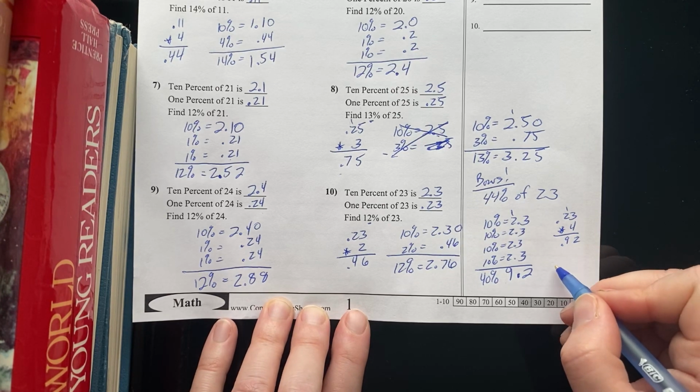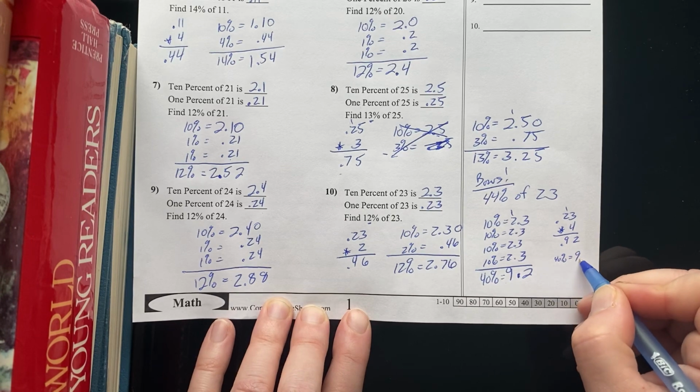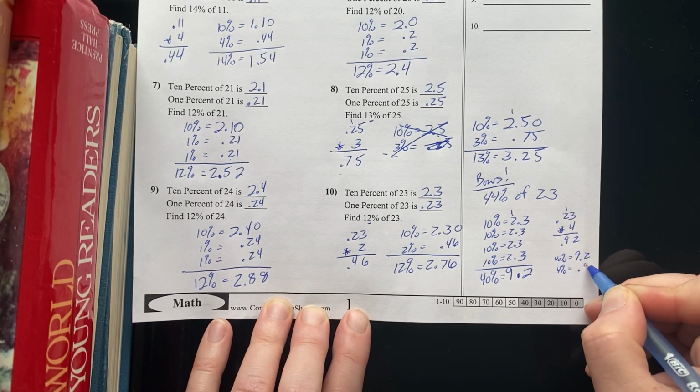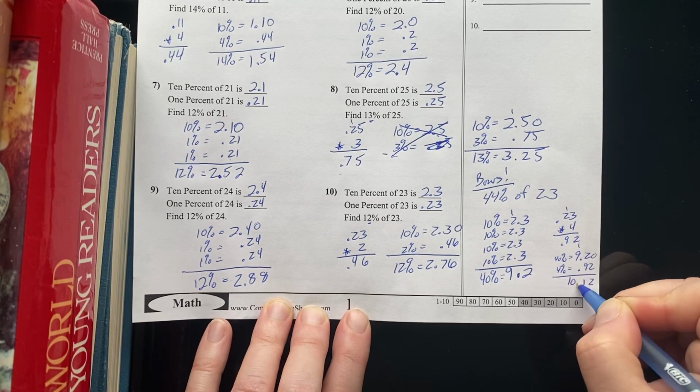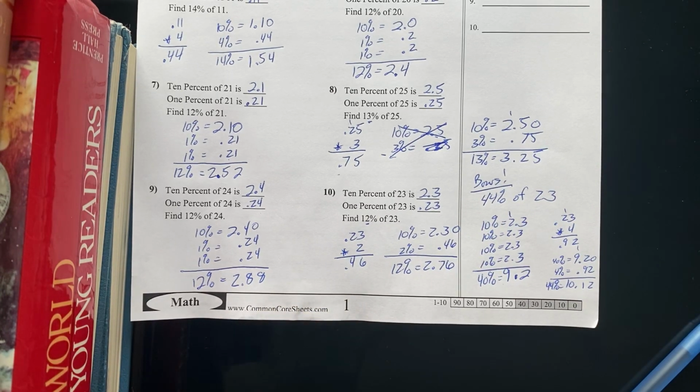So to get 44%, I take 40%, which is 9 2/10, and I add 4%, which is 92/100ths, to get 10 12/100ths. So, I mean, there's a lot of different ways to do this. We're going to be talking about a different way to do it in a little bit of time. But I think that this is interesting, and I hope you enjoy.